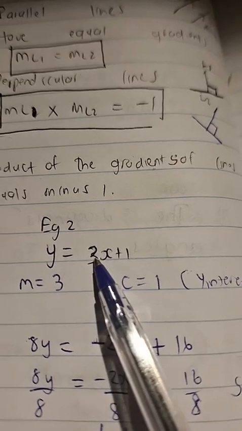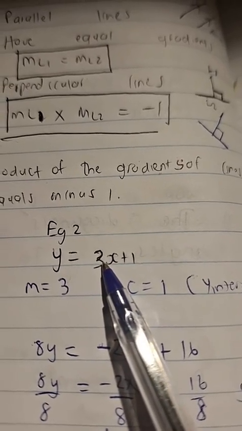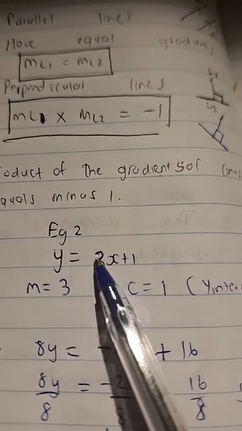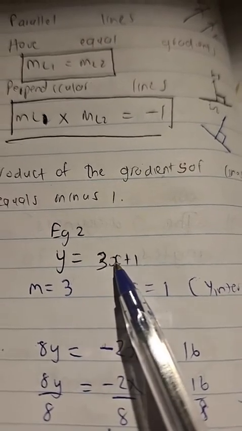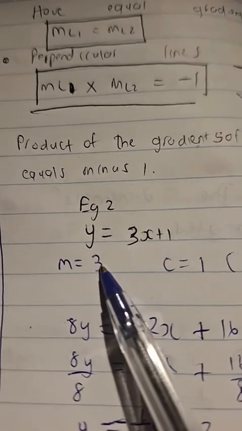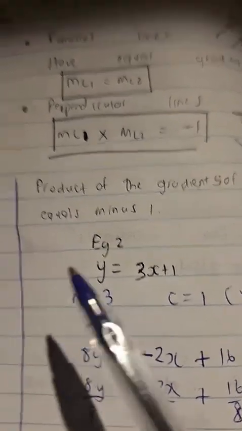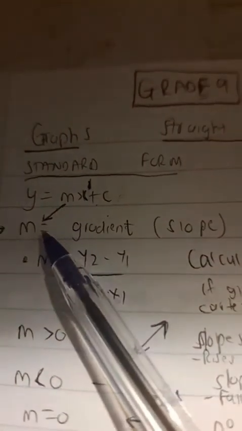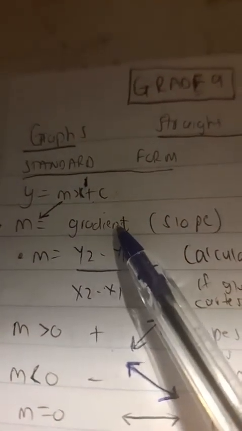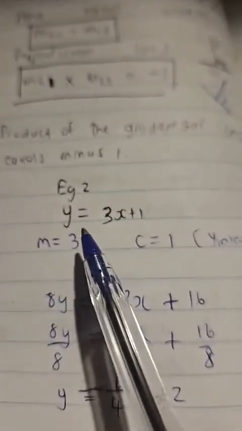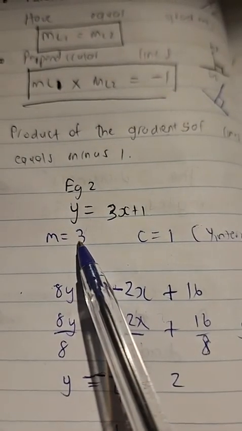What is the value of m? Find the value of m. So we are given the value of m. There it is. It is the coefficient of x, which is 3. So we say m is equal to 3. What is m, guys? M is what we refer to as the gradient of the straight line function. So that's why we say m is equal to 3.